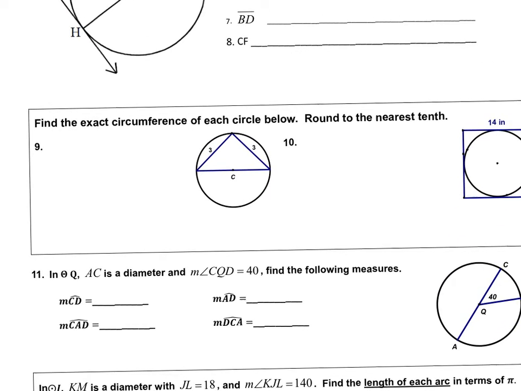You're seeing that the chords are the same here. And then they gave you the diameter. This segment right here is your diameter, so we should know that's the right angle. I know this looks bad, but that means I have a 45, 45, 90 triangle in this instance.